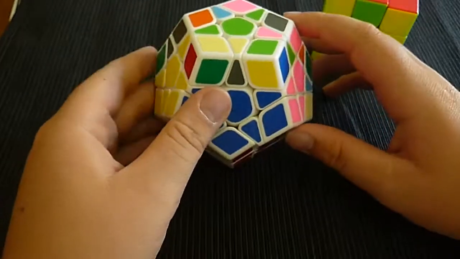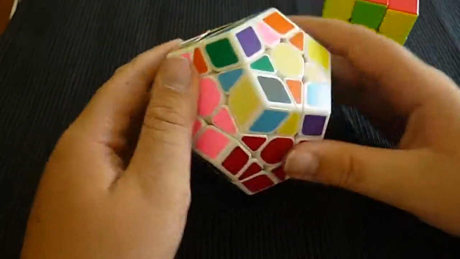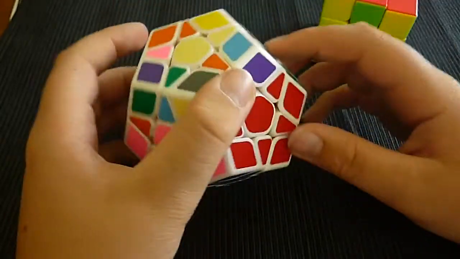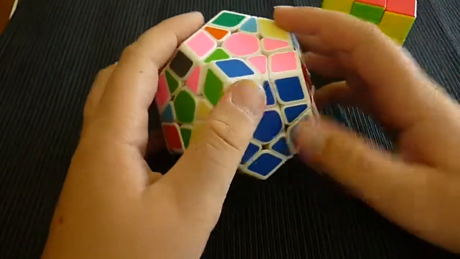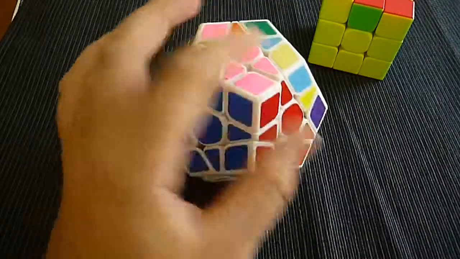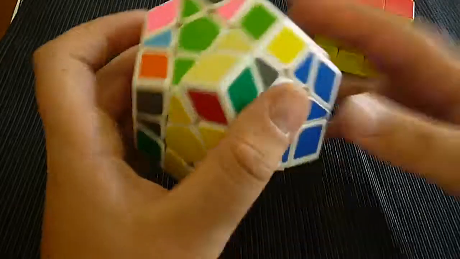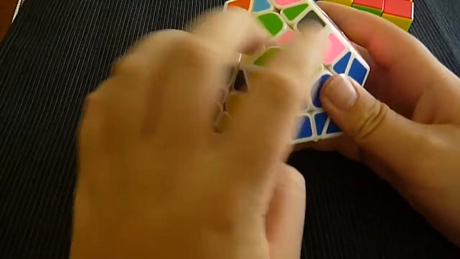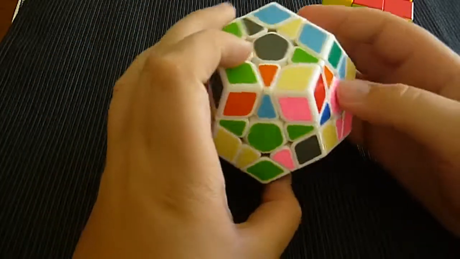Right diag, left diag, or left diag, right diag, and then we have solved this layer and then this little section here. So now we just need to work on the last red and blue layers. So looks like this corner piece goes here, and now we can work on these edge pieces.